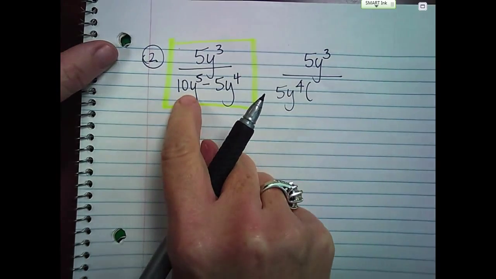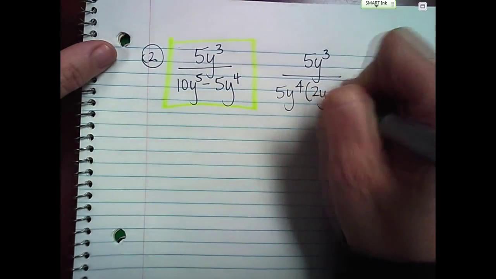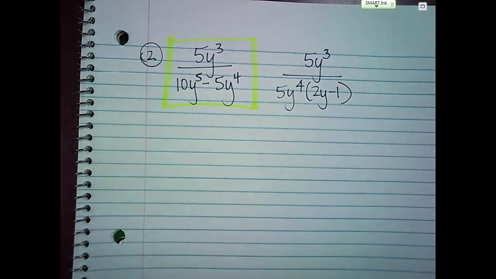Leaving me with 2y, and this is exactly the same. 2y minus 1. Now let's look at this and decide what would make this equal 0. You're going to have to look and see, okay?